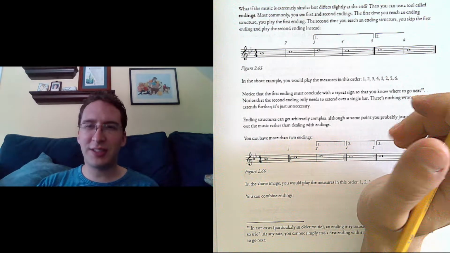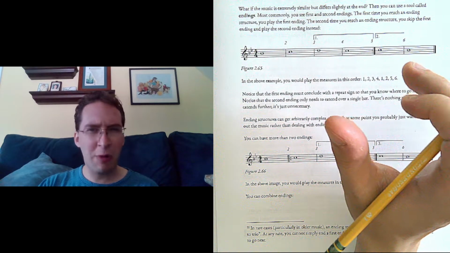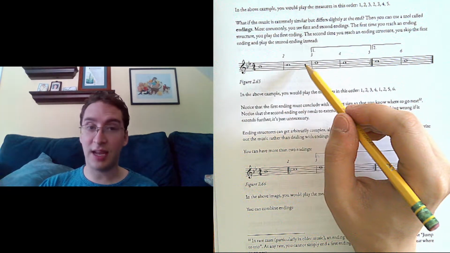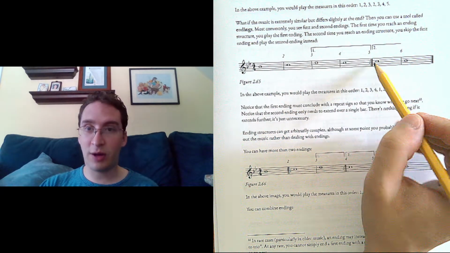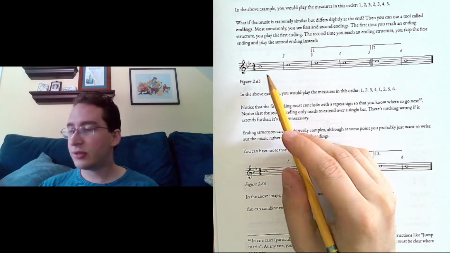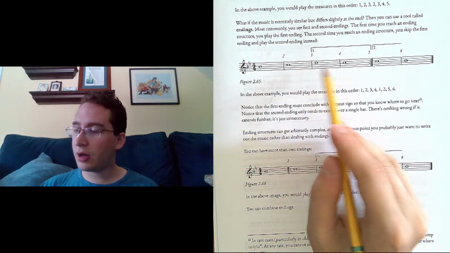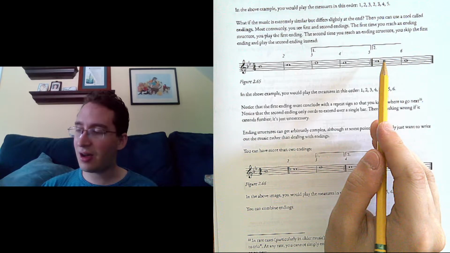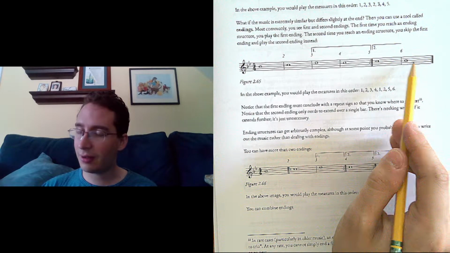So what if the music is similar, but not quite the same? Then you can use something called endings, where part of the music is the same, and then you have the different part you repeat back. You do the same part again, and then you end differently. So this would go da da da da da da da da.